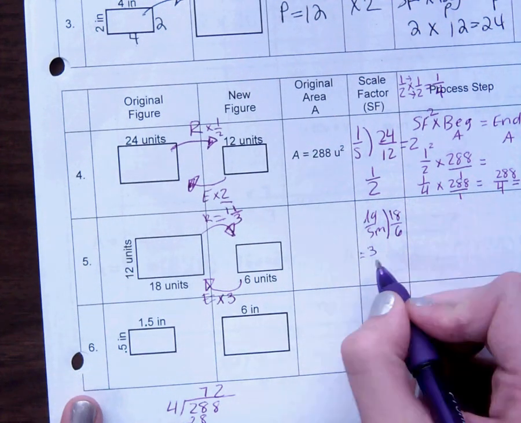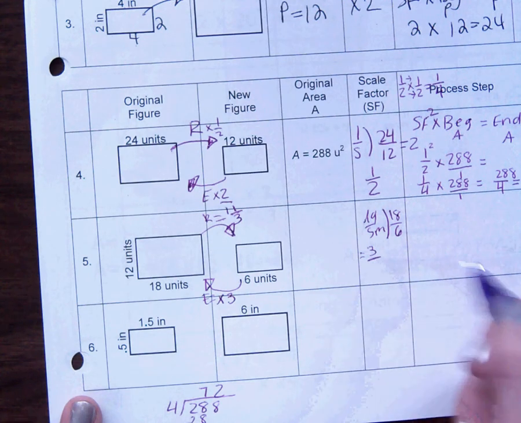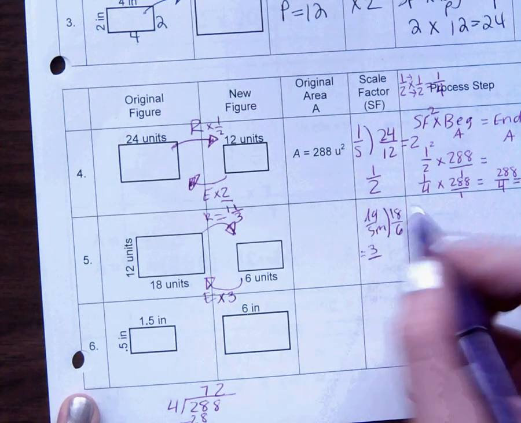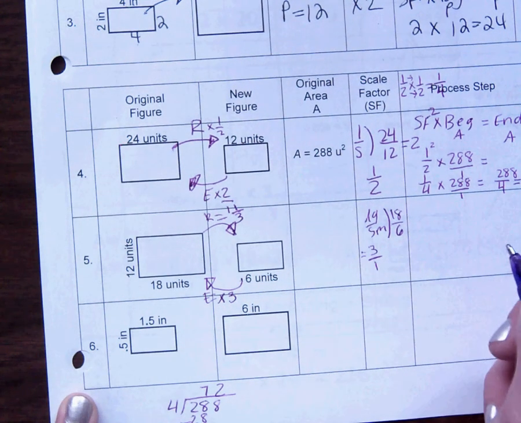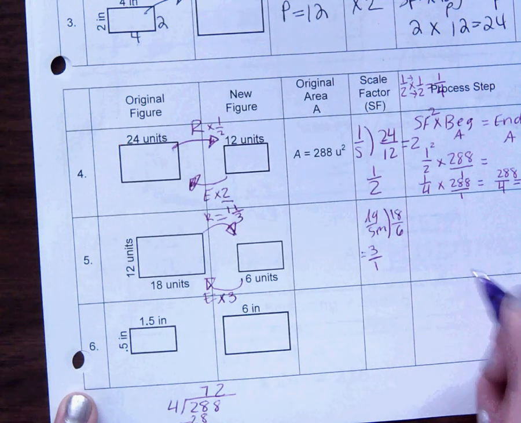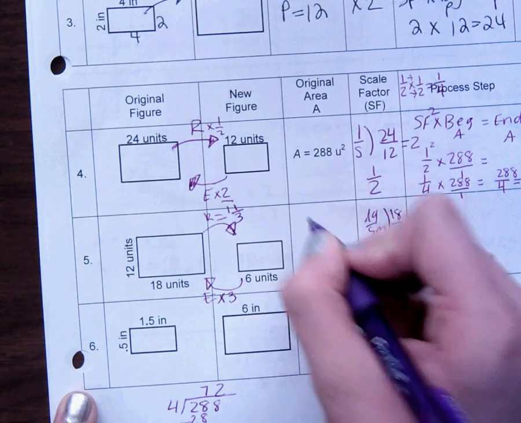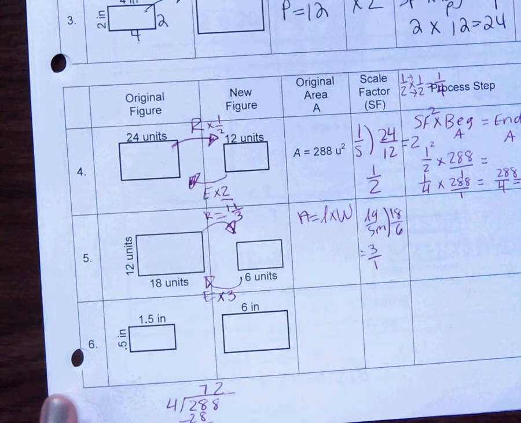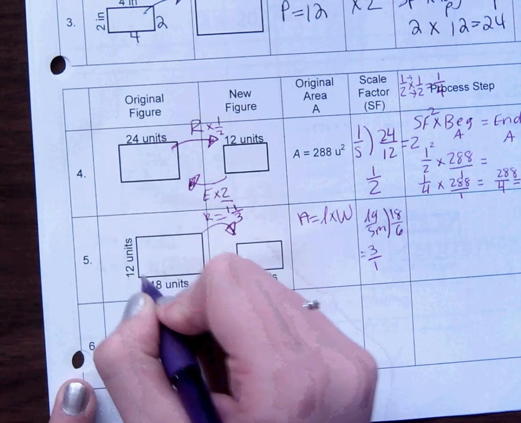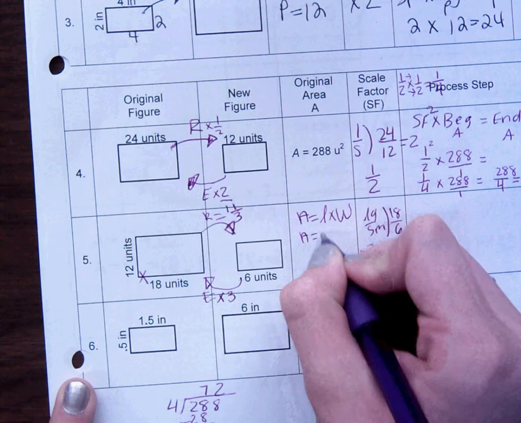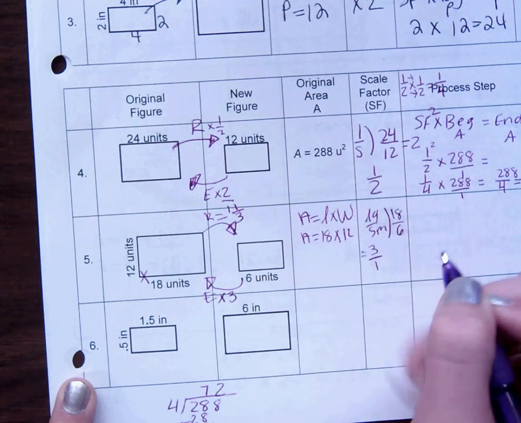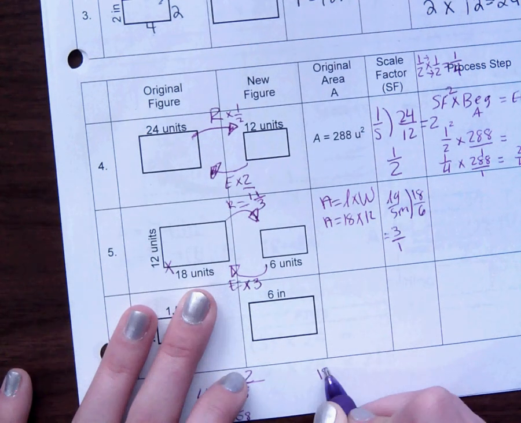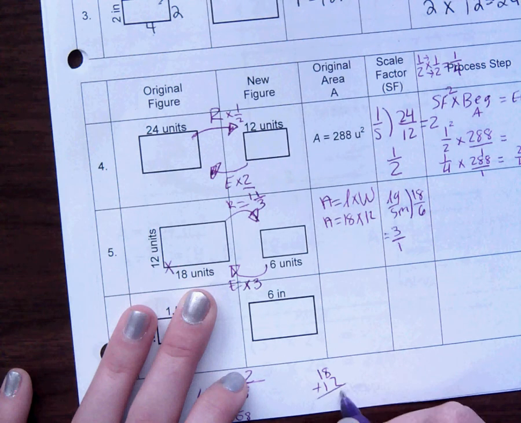So now we got to figure out our area. How do you find the area of a rectangle? Base times height, or length times width, both work. So come over to the original area block and write down area is equal to length times width. And you're going to multiply, put 18 times 12 right under it. You can do the multiplication on the bottom down here. So go 18 times 12.